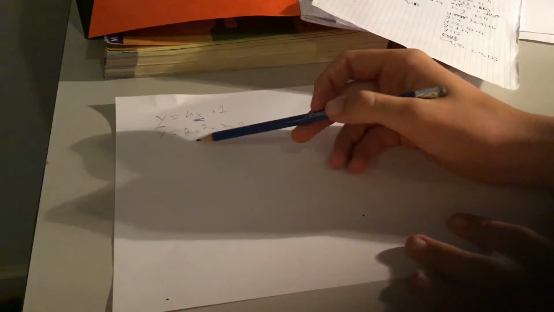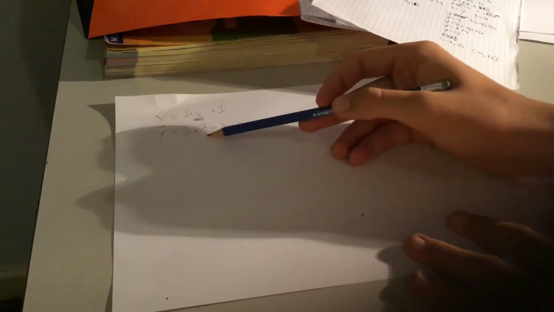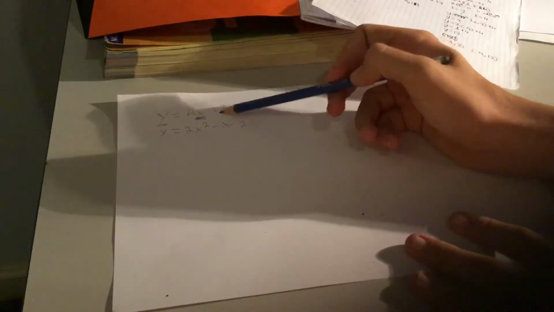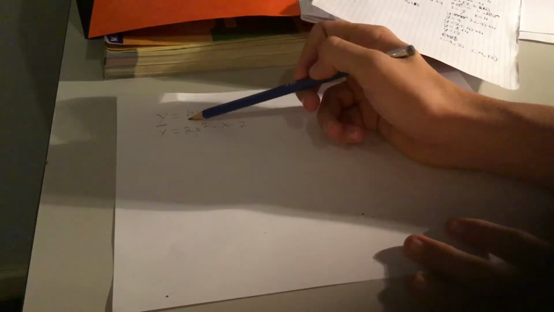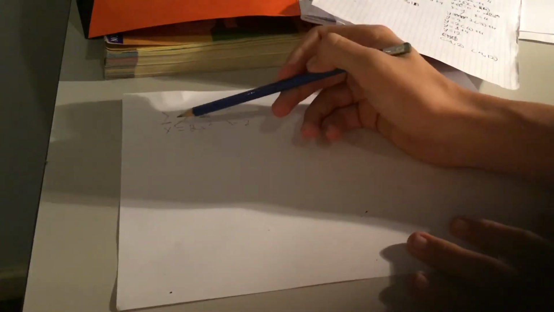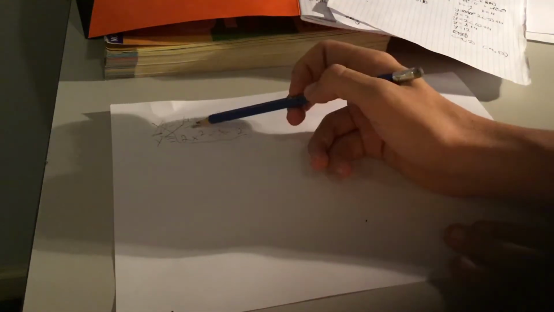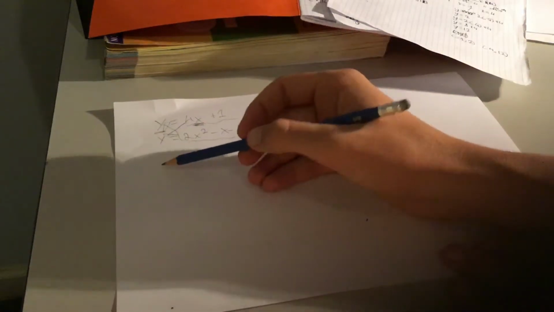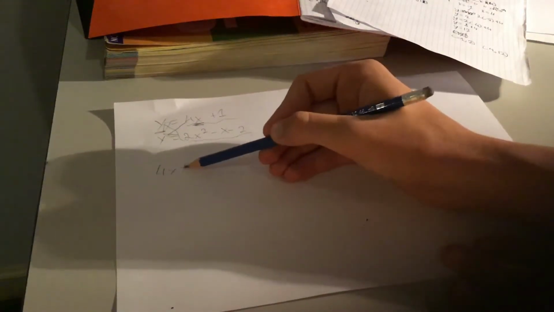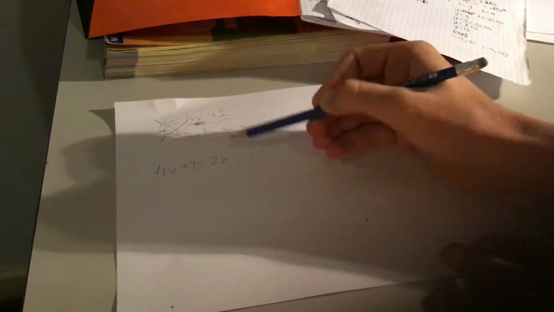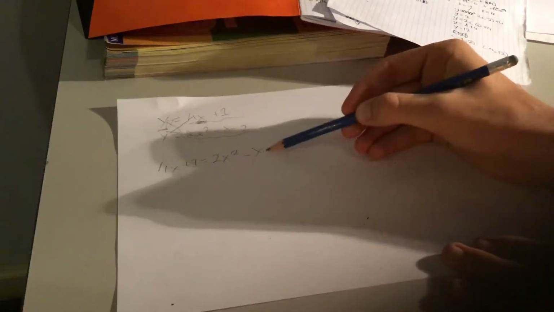So what we do is, because we know that y equals 2x squared minus x minus 2, and y equals 4x plus 1, we can just sub this into this equation as y. We can do this either way. We could take this and put it in here as y, but it doesn't really matter. But what we're going to do for this one is take 4x plus 1 is equal to y and put it in as y in the other equation. So that leaves us with 4x plus 1 equals 2x squared minus x minus 2.